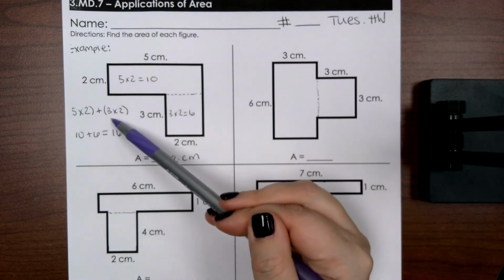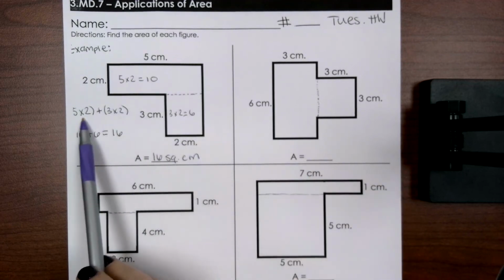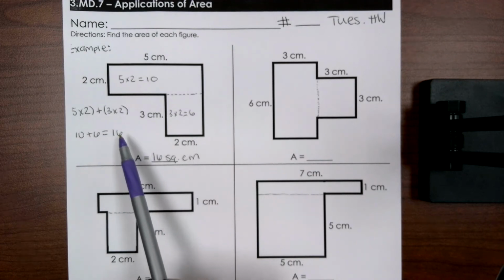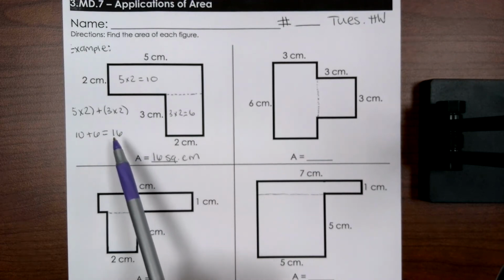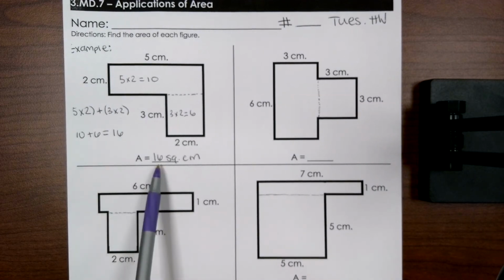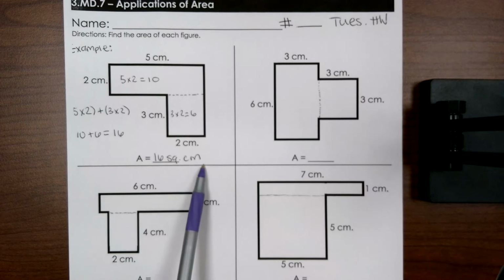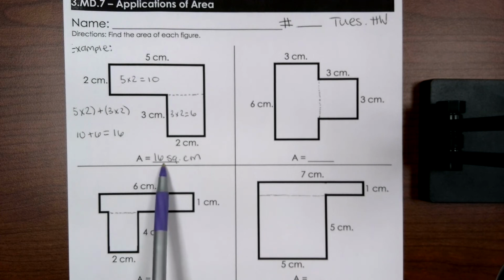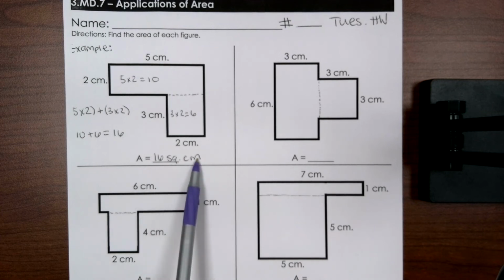And then when I make my equation over here, as you can see, this looks just like what we did back in November and December with breaking apart different multiplication problems. I have 10 plus 6 is 16, and my answer is going to be 16 square centimeters. Please do not forget to put your units, guys. A lot of students have just been writing the number 16, and while 16 is correct, you really need your unit, especially when it comes to area.